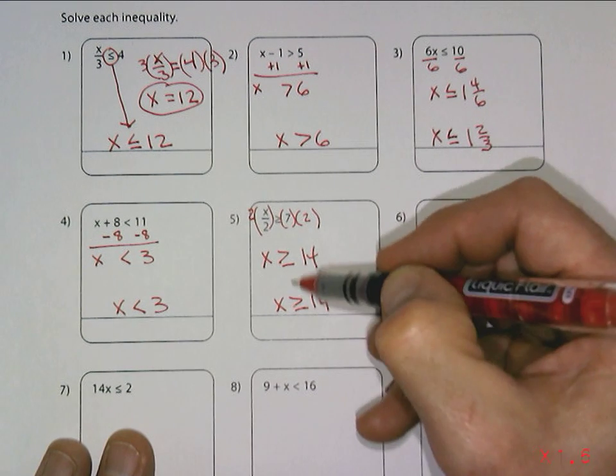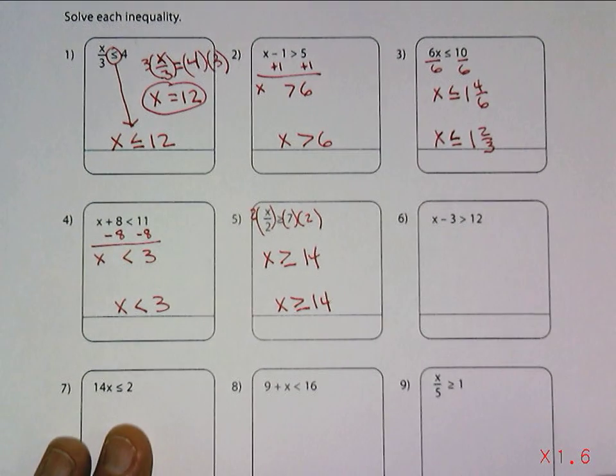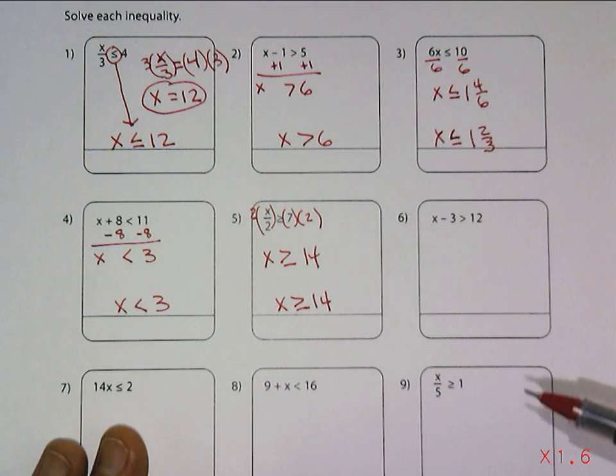X is greater than or equal to 14. As long as I keep this symbol in between, I'm really not doing anything different than if I were just solving an equation with an equal sign in the middle.